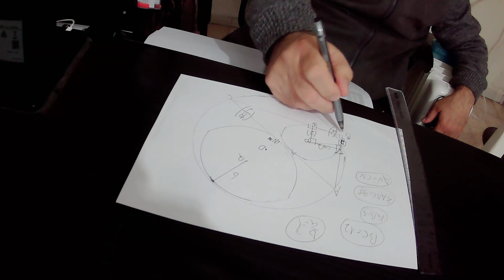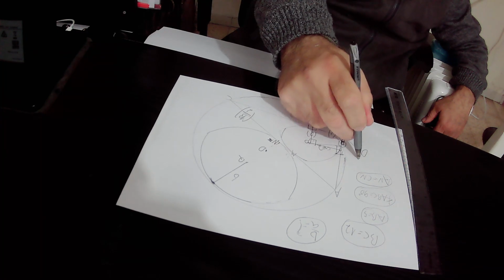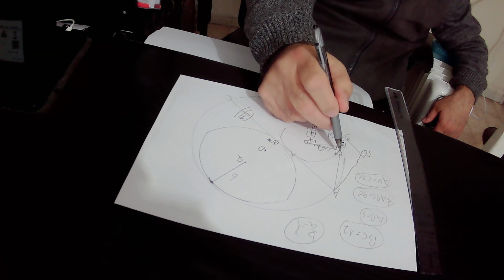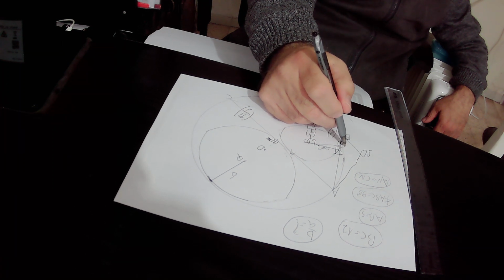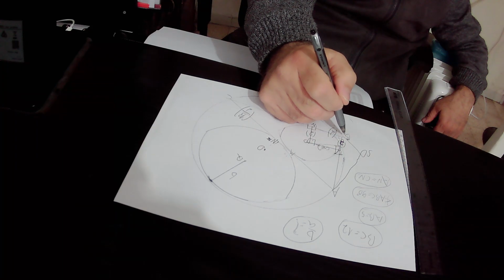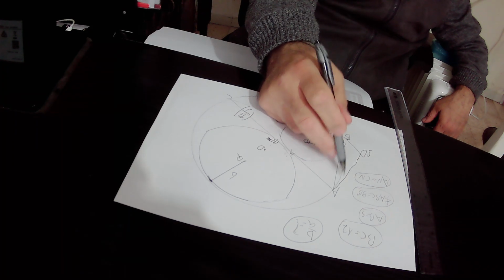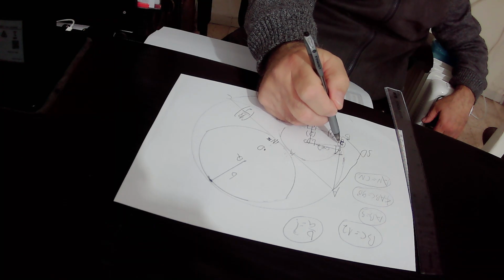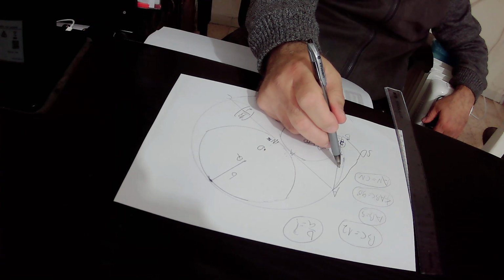So BA equals 5 units according to what is given in the question. TB equals 2, so BA minus BT equals TA. BA is 5, TB is 2, so TA will be equal to 5 minus 2, that is 3.